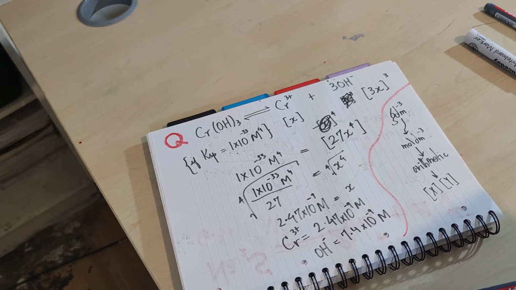So for example, if calcium sulfate is dissolved first in water and then in dilute sulfuric acid, how would you go about calculating the concentrations? Calculate the solubility of calcium sulfate in moles per dm cubed in water and then in dilute sulfuric acid. This is where the common ion effect would come into play.